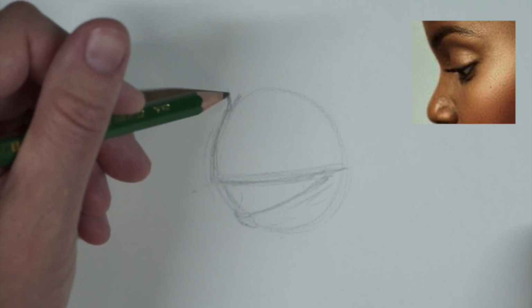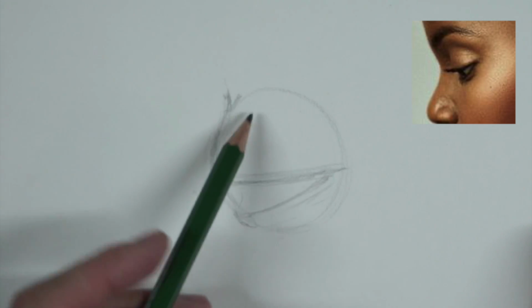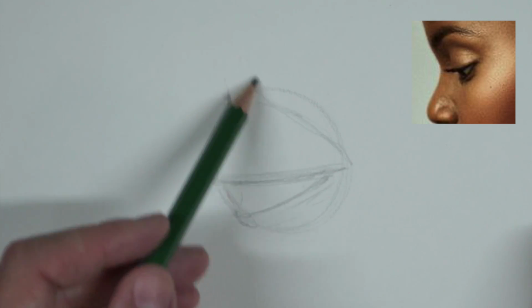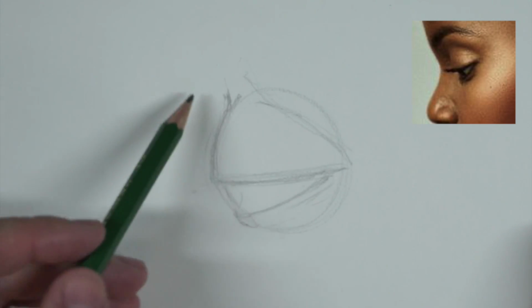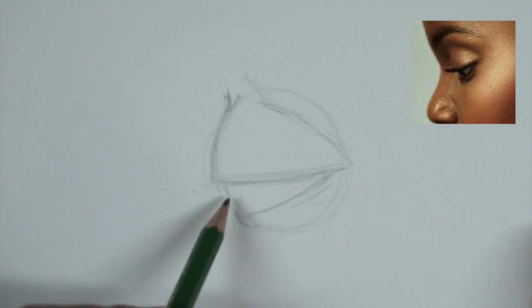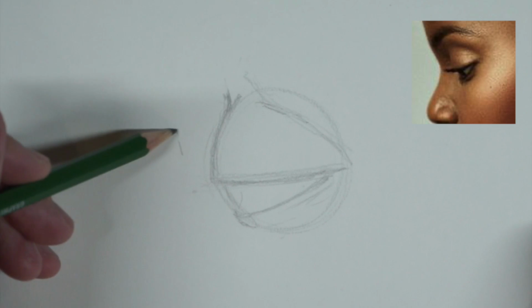And then usually the eyelid curves up a little where we have the brow bone sitting across the eye here. And that cuts into the circle just a little bit. But from this angle, with the eye looking down, we are going to see a lot more of this upper eyelid than we would if they were looking forward.